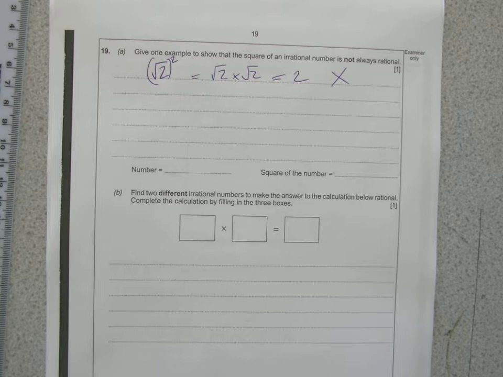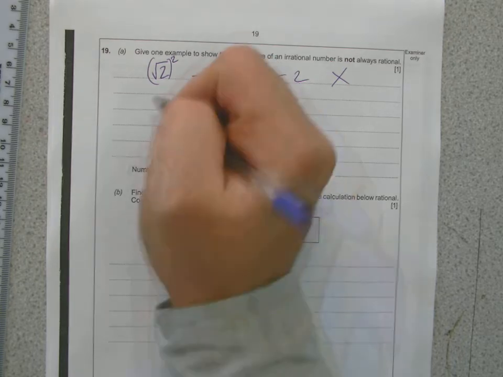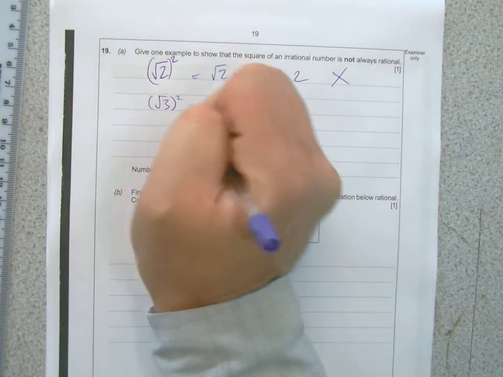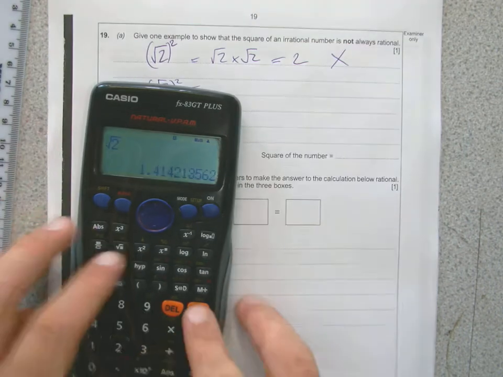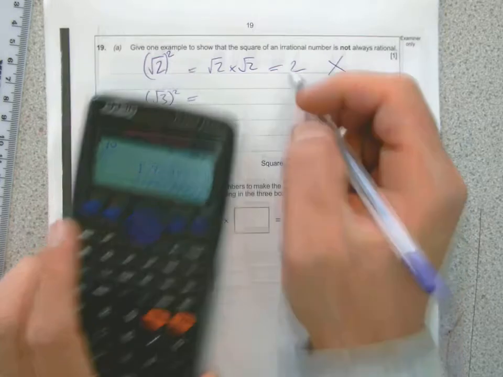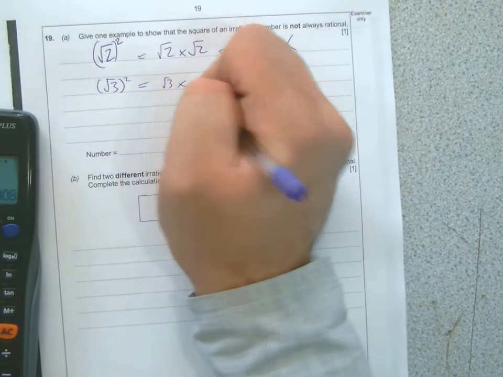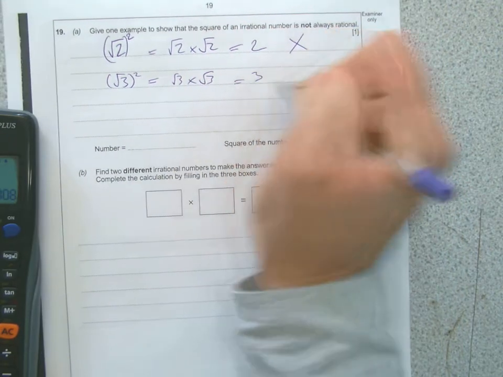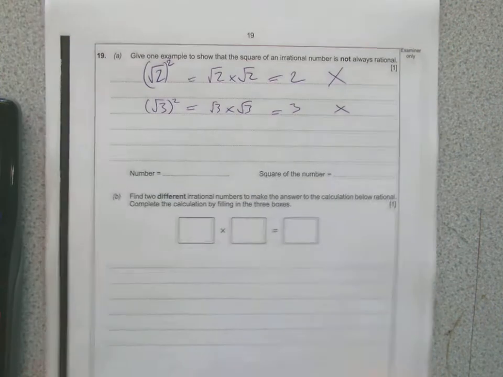So how are we going to do this? Because I could do the same to any root. I could do root 3. Of course, root 3 is irrational because if I type root 3 in here, press S to D, I get something horrible out. So root 3 times root 3, when I times that by itself, you just get 3. So that's no good.